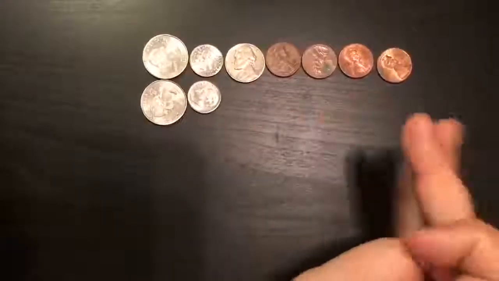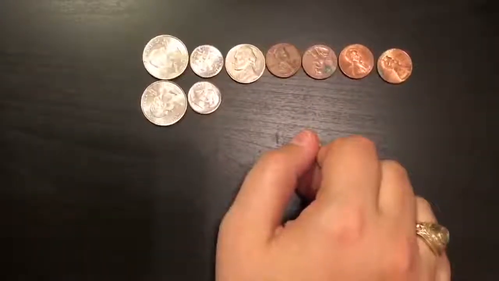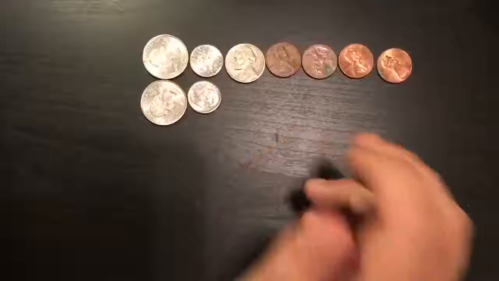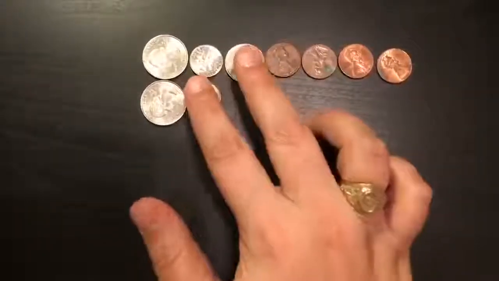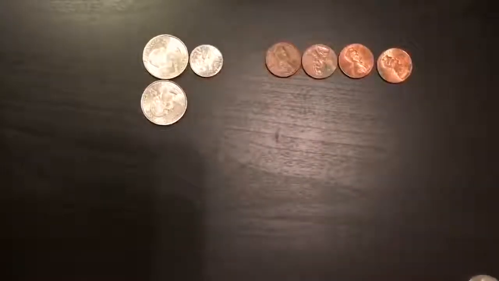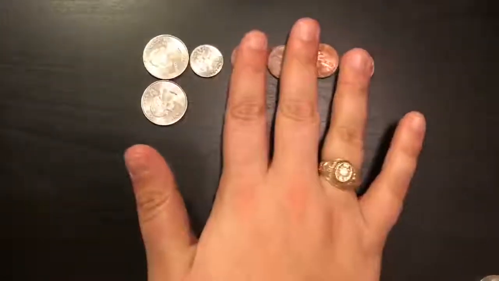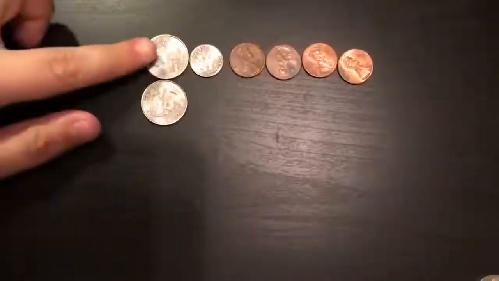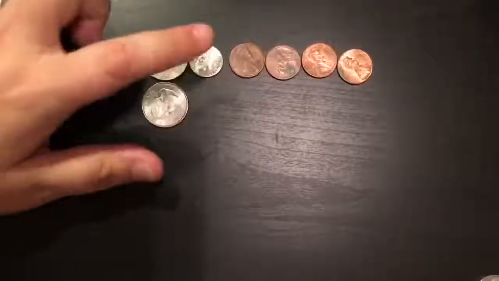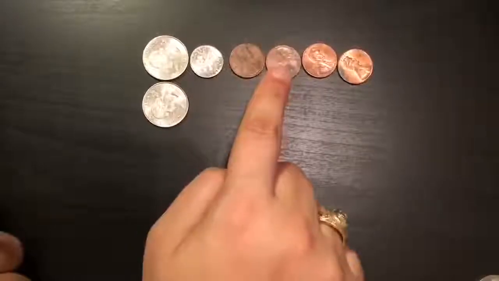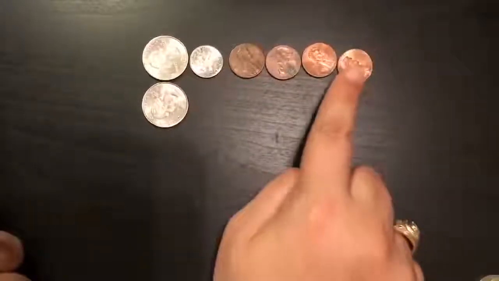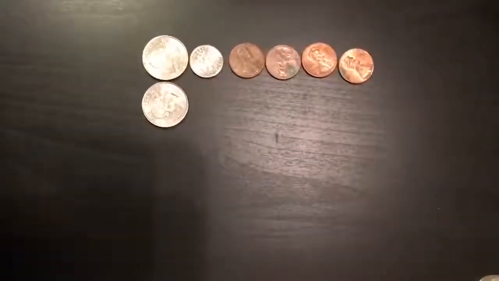Now, you may want to use that change to buy an ice cream at school. Well, let's say an ice cream is 15 cents. All right, so we take away 15 cents. Let's see how much you have left. 25, 50, adding 10, 60, 61, 62, 63, 64. You would have 64 cents left.